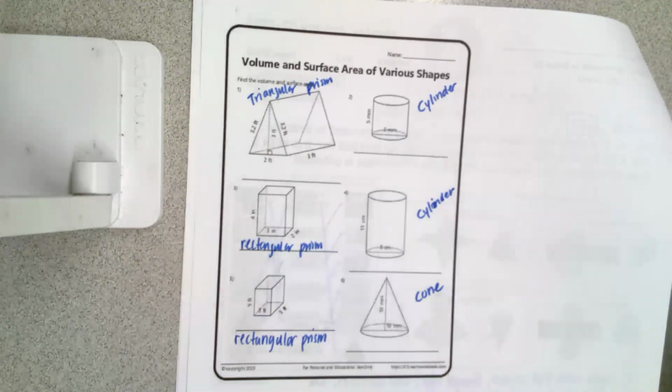Now, I am going to use this formula, which is really important, which is on your paper. We can use formulas to find the surface area. Okay?